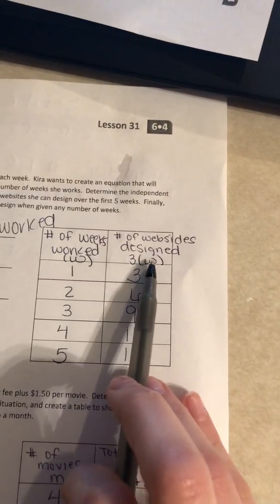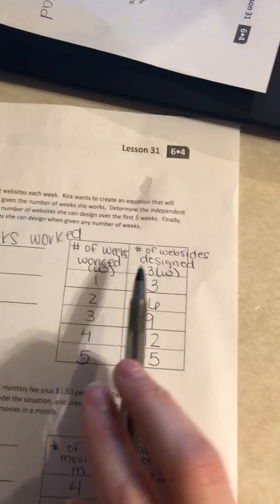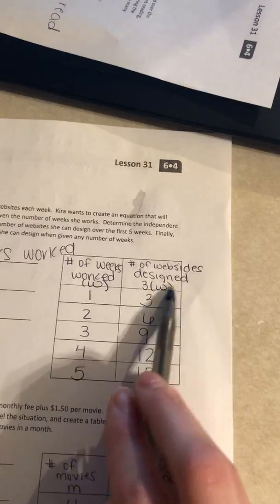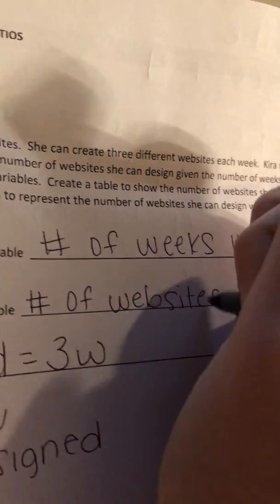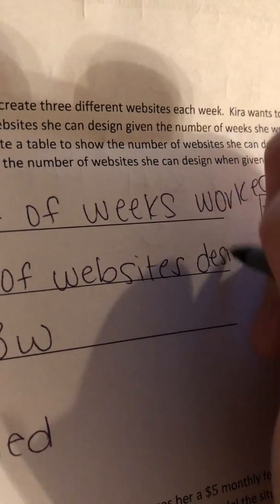My dependent variable is a lot of times whatever has my variable and then a number. So you'll notice this says 3 times W. This is number of websites designed. That cannot be solved until I know what week I'm talking about. So number of websites designed.